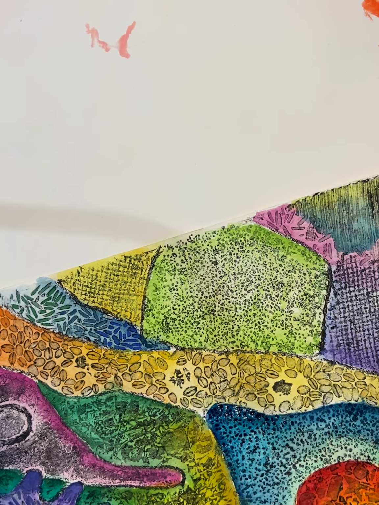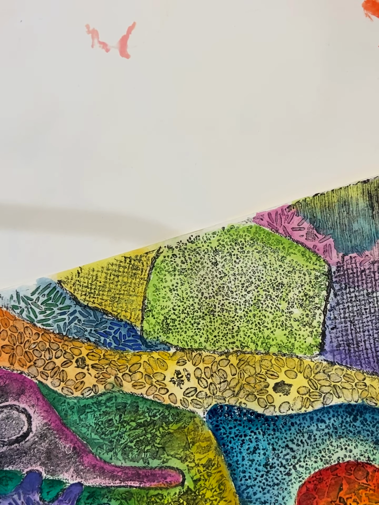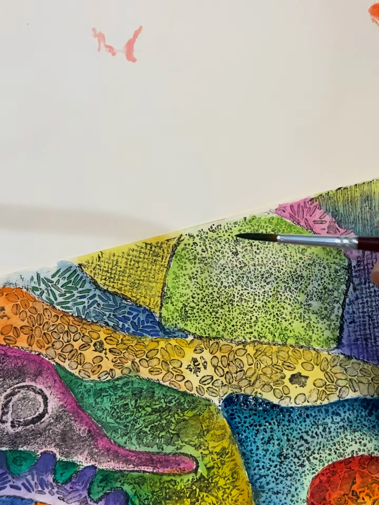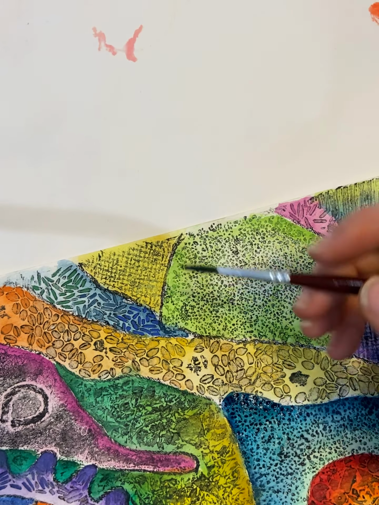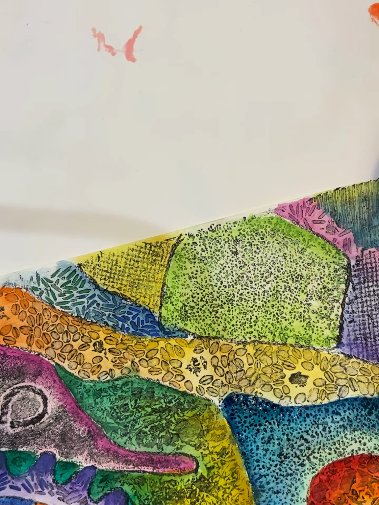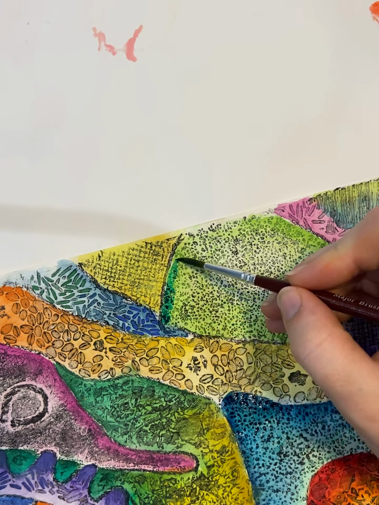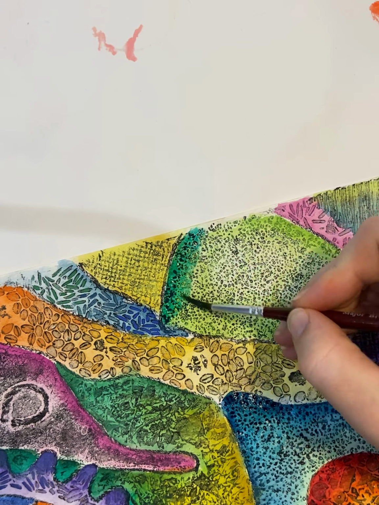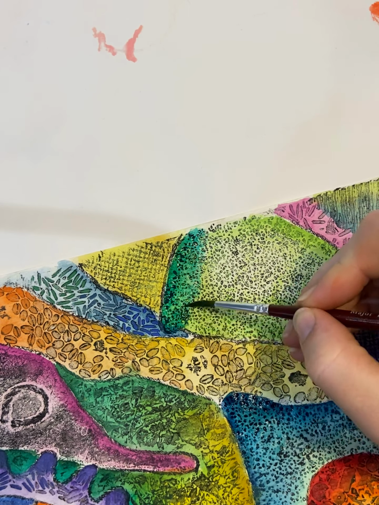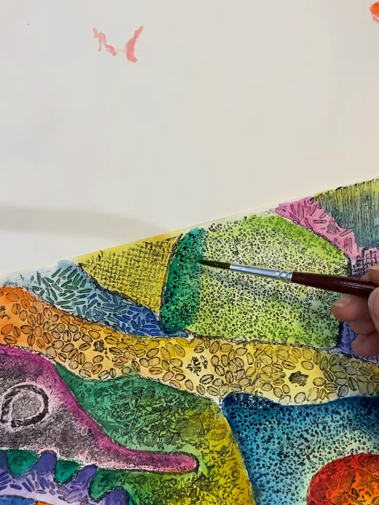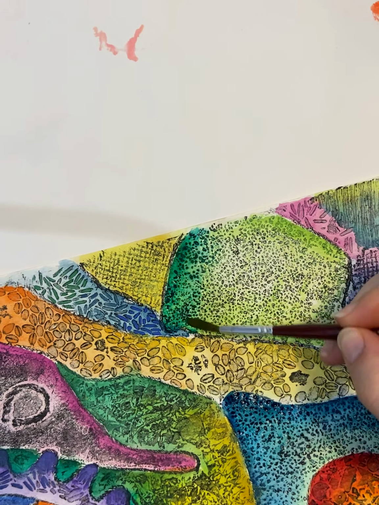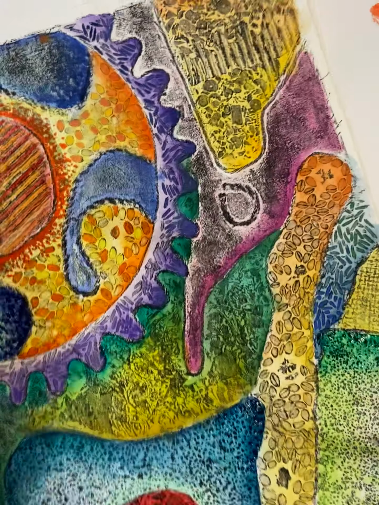I'm going to go and mix some green and some navy blue to give myself a teal. And I'm going to go for tone, so I'm going to bring it in from all of the edges.